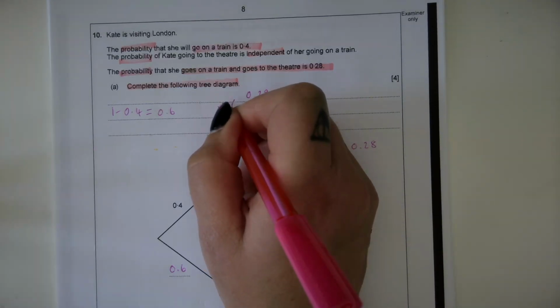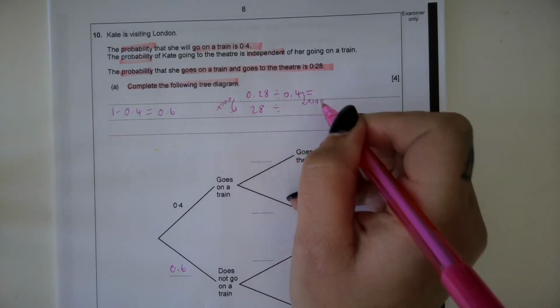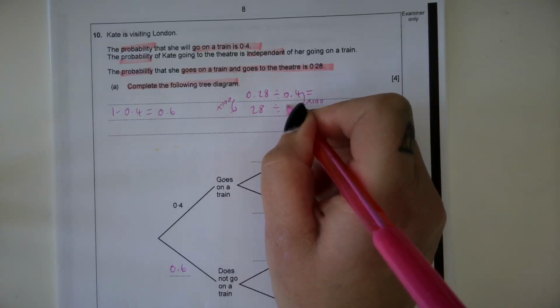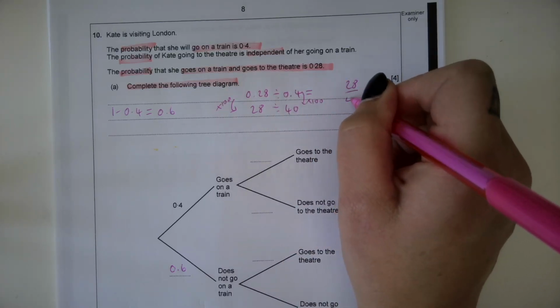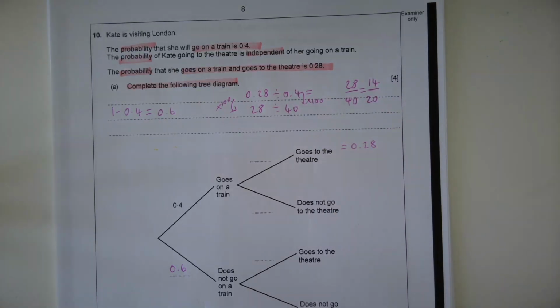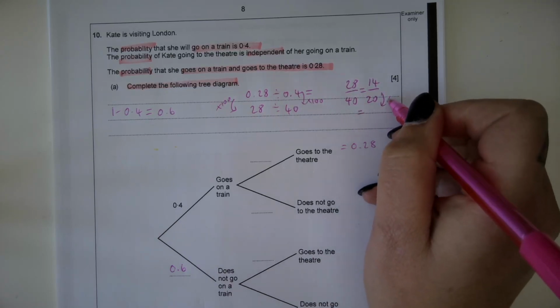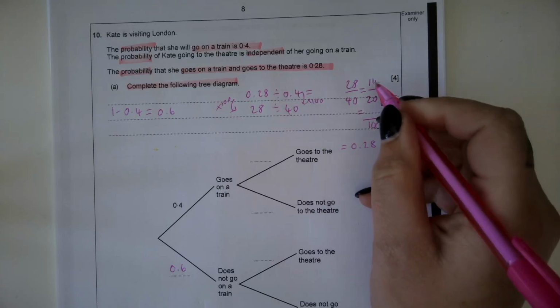So I'm going to times this one by 100. But because I'm dividing, I have to do the same here. So 0.4 times 100 is 40. So I'm working with 28 over 40 here. I'm going to half it to get it as 14 over 20. I'm aiming to get to a decimal, so I can do that by multiplying this fraction by 5. Because that would give me a denominator of 100.